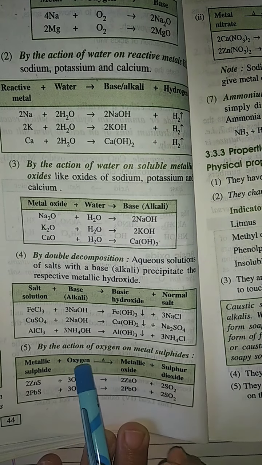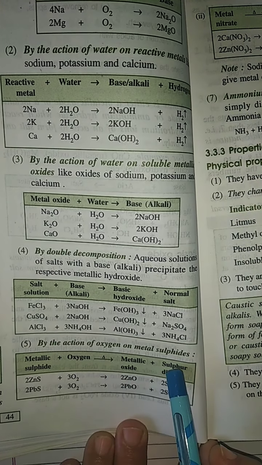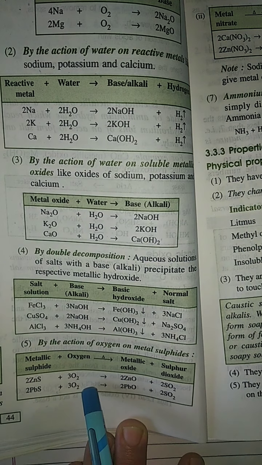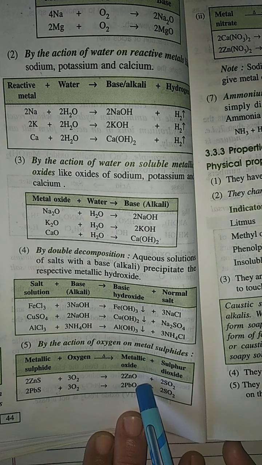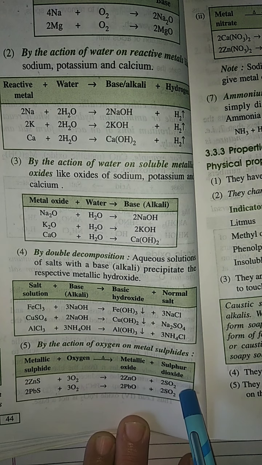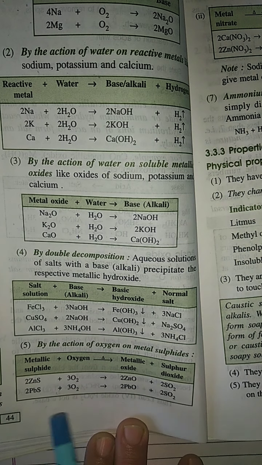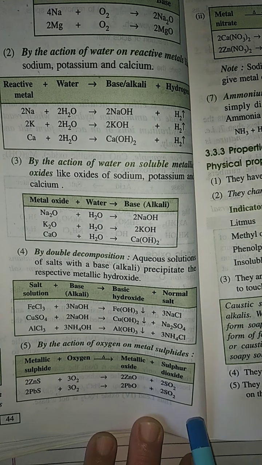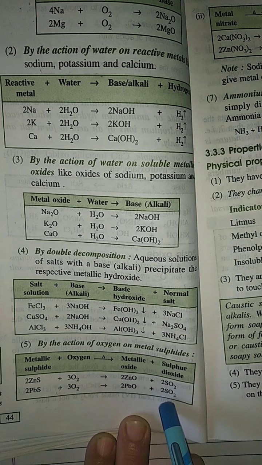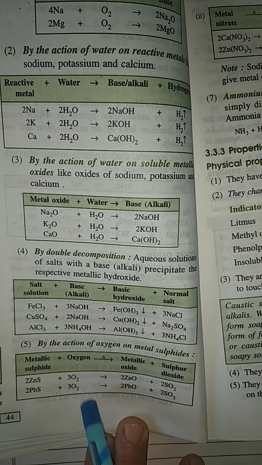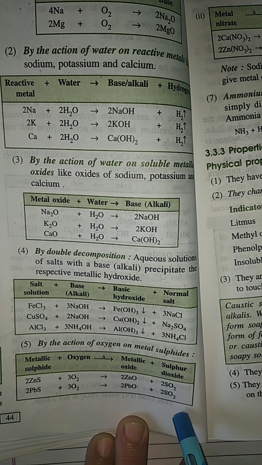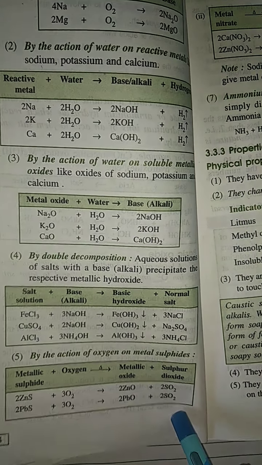Fifth method is by the action of oxygen on the metal sulfide. A metal sulfide like zinc sulfide combines with oxygen forming a metallic oxide, that is ZnO, and sulfur dioxide gas is released. Same way, PbS plus O2 gives PbO plus SO2. And students, this reaction is also known as roasting, in which sulfides are heated in the presence of oxygen, resulting in the formation of a base and sulfur dioxide gas.